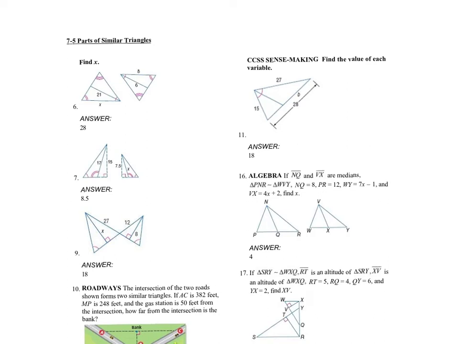Right, so starting with section 7.5 homework, the biggest thing we need to make sure of, when we're setting up our proportions, is that we are using the correct side. So I'm going to use color to show that as we go through and set up these problems, okay? So we are looking for x here.